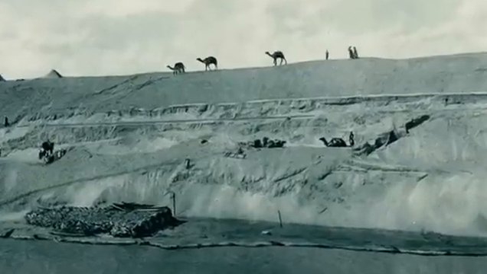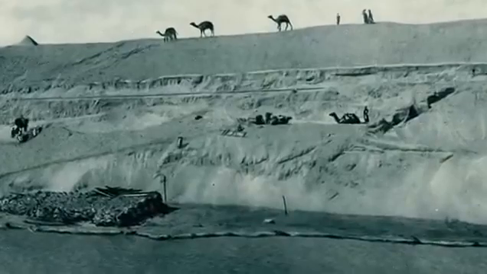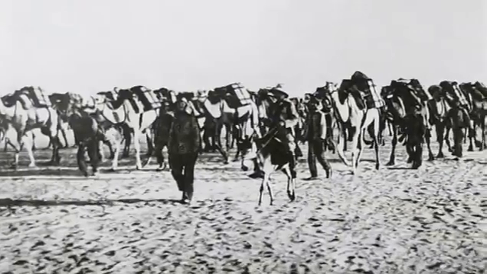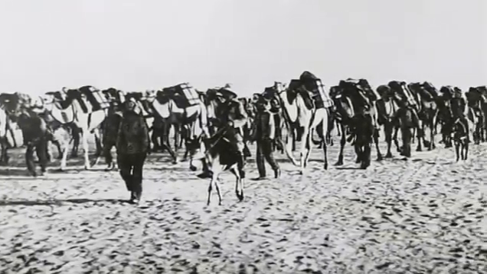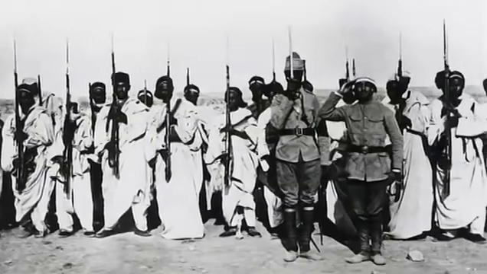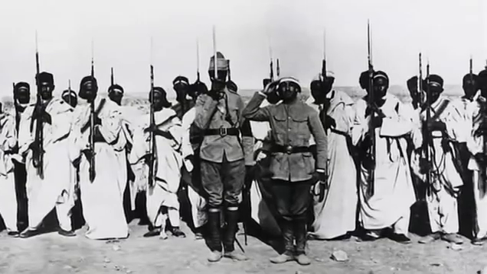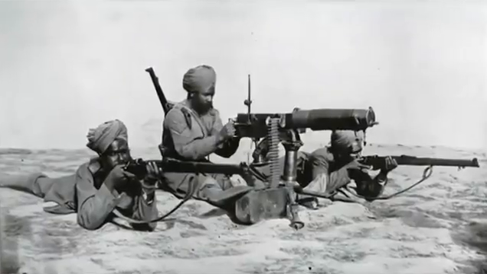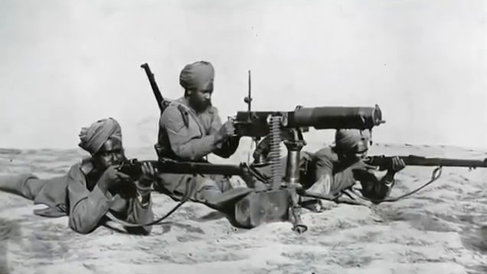After 2 weeks of hard marching, Jamal Pasha's army arrives near the canal. The British are still unaware of its presence. On the night of February 2nd, Turkish troops advance to the water's edge and launch their boats into the canal. A small British observation post reacts to the commotion and opens fire.